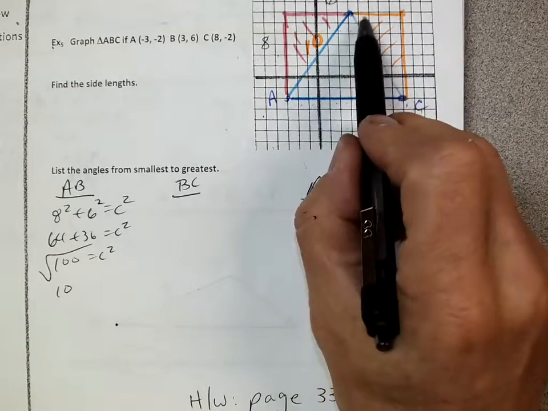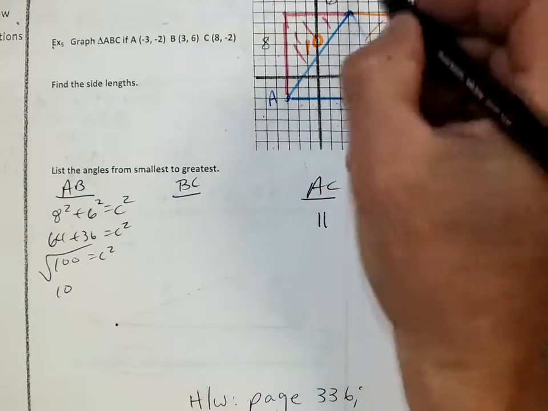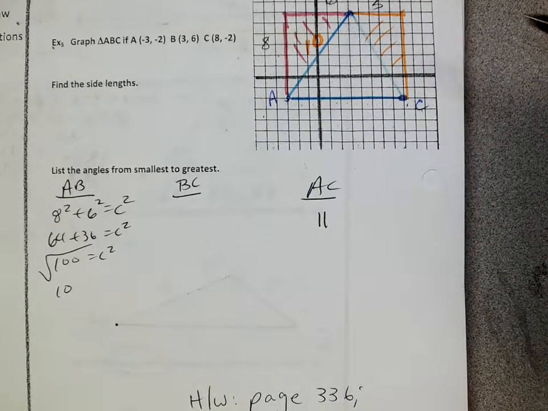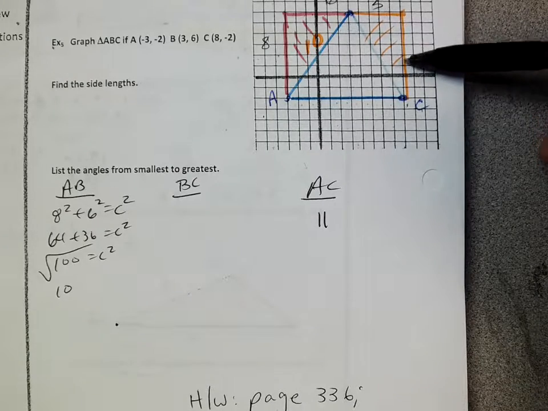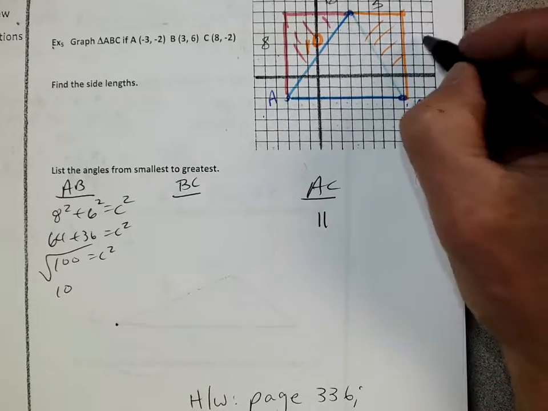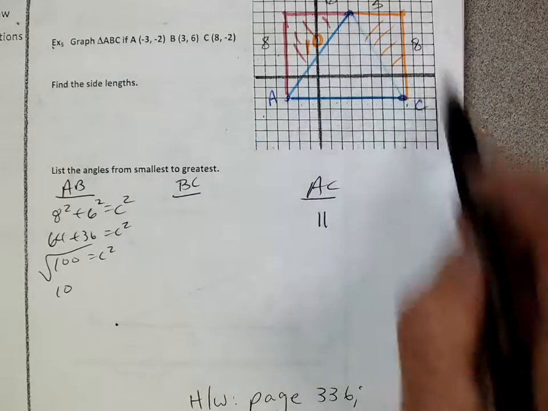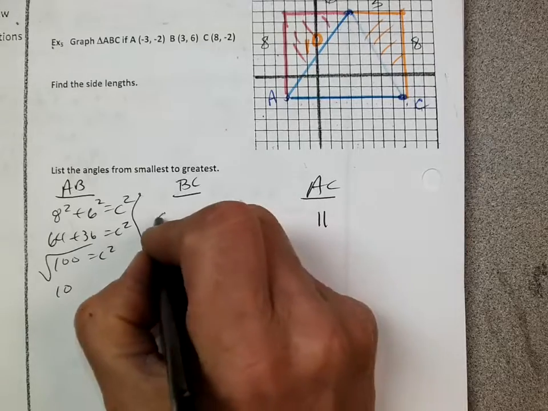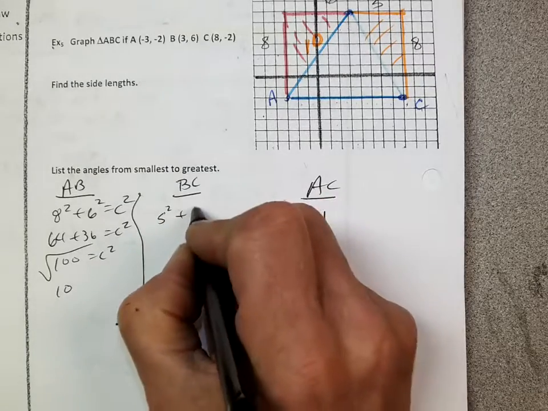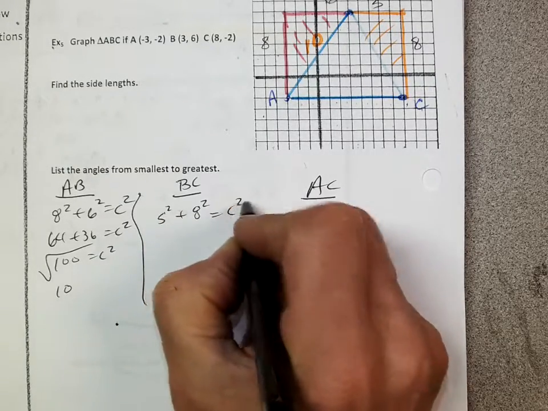So I've got a 1, 2, 3, 4, 5. Jaden, are you caught up? Okay. 1, 2, 3, 4, 5, 6, 7, 8. So again, I'll do Pythagoras theorem for this triangle to get BC, right? So I'll do a 5 squared plus an 8 squared equals C squared.